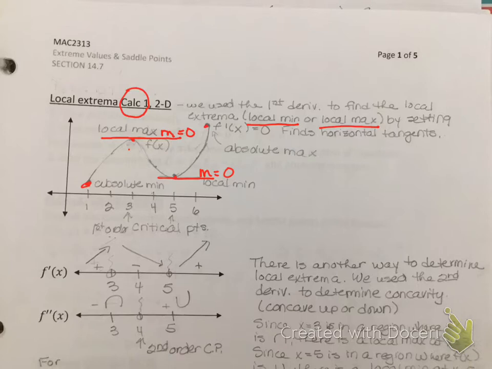The way that we found the local min and local max in Calc 1 was to take any first order critical points that we have, such as in this instance 3 and 5, and make a first derivative number line.